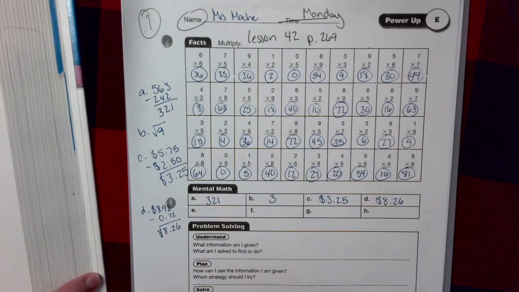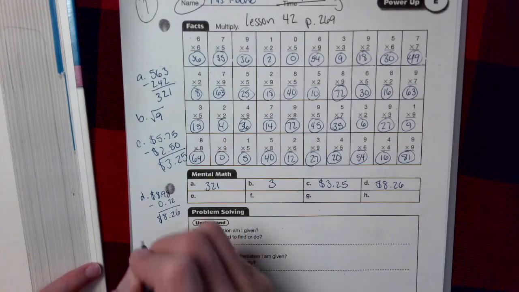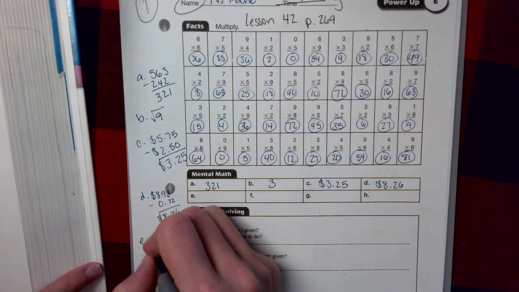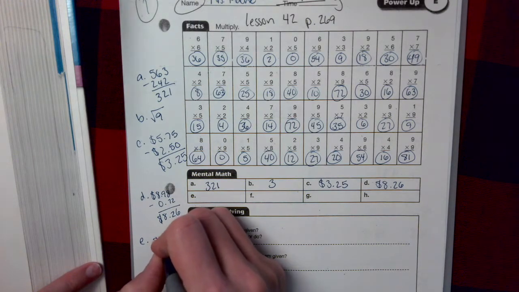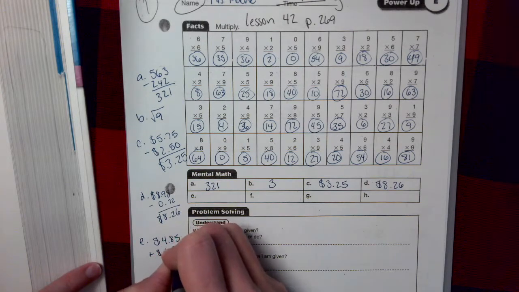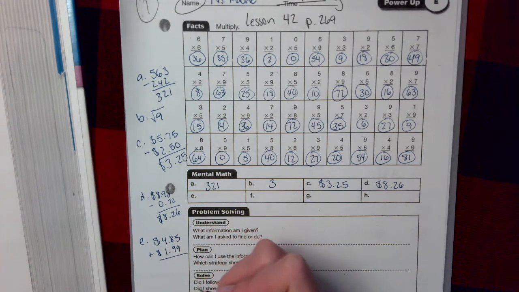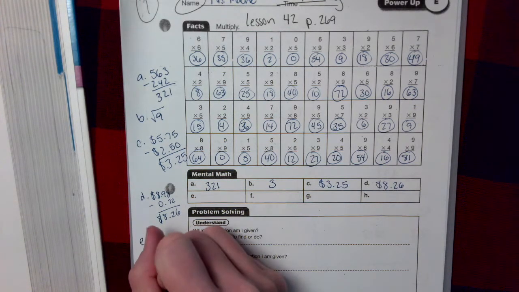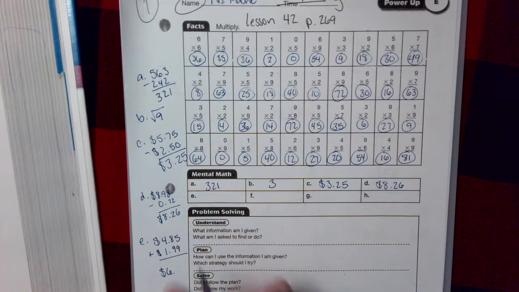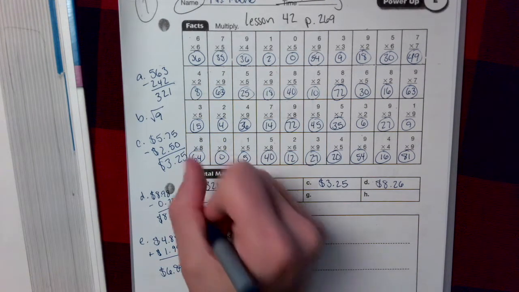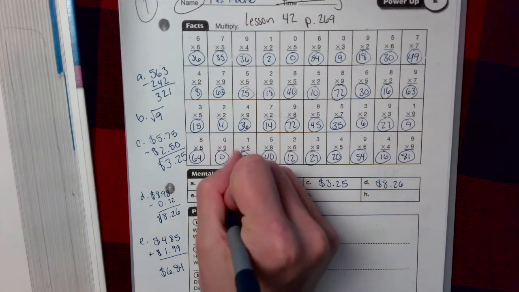E, Amelia purchased a sandwich for $4.85 and a soup for $1.99. What was the total cost? $4.85 plus $1.99. Well, this is 1 cent short of $2. So $2 plus $4 would be $6. And then 1 cent less than 85 is 84. So you get $6.84.